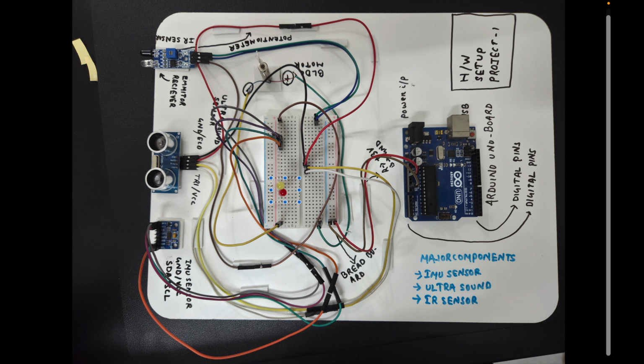And here we have the breadboard. As you already know, there are two types of connection in a breadboard. The first type is the vertical connections. These are mostly receiving the power supply, because one power supply can provide power to multiple sensors.